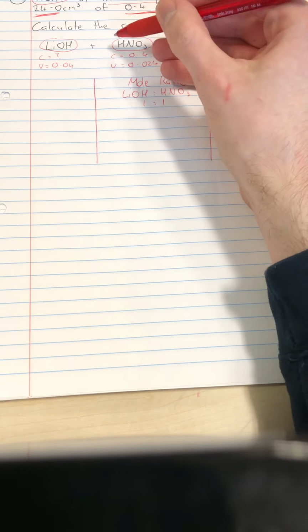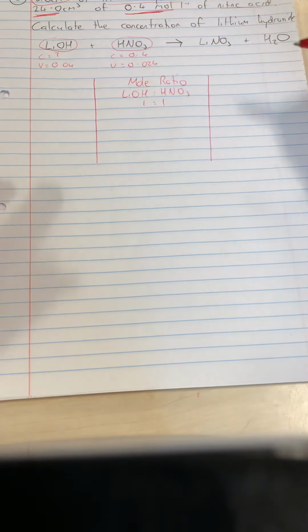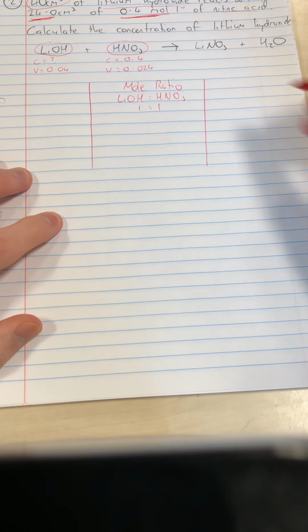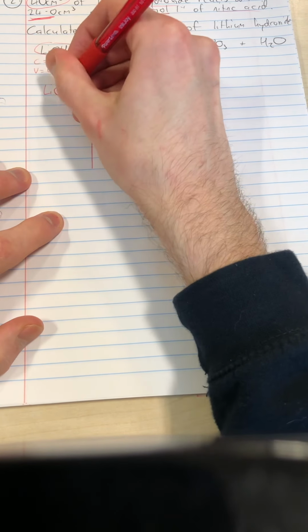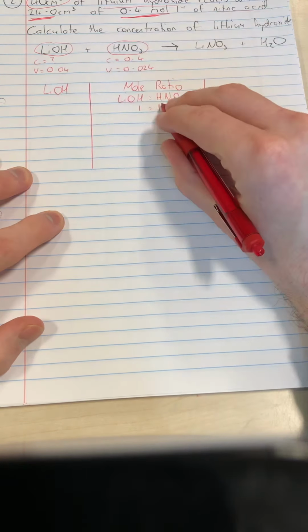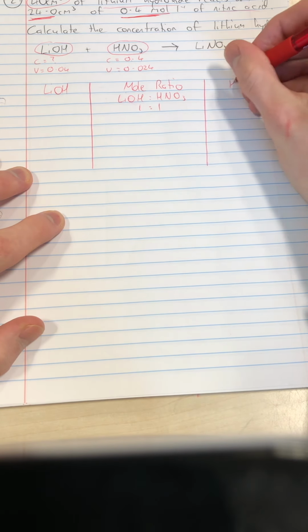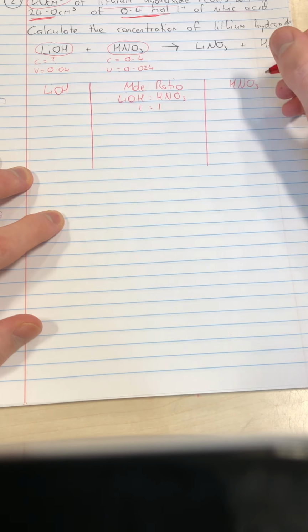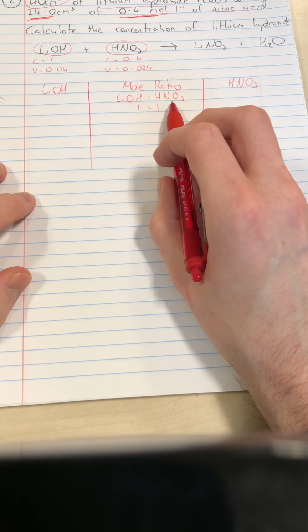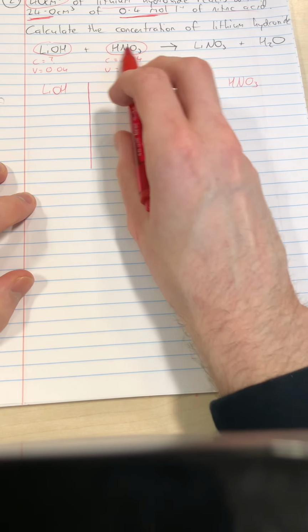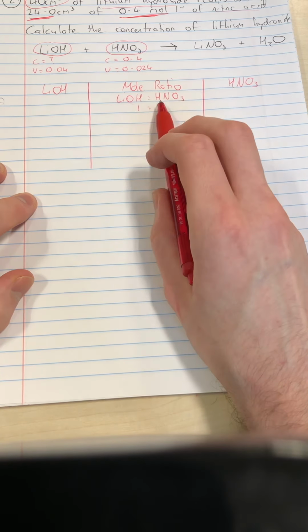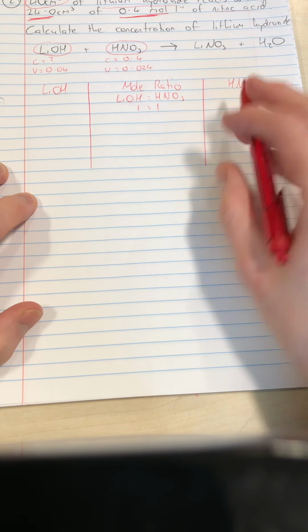And hopefully you can see that's a 1-to-1 mole ratio. Okay, because there's no numbers at the start. Now, what side do we start at? We've got LiOH on the left and then HNO3 on the right. Now, we should be starting with the side we know most about. If we look at lithium hydroxide and nitric acid, we know most about the nitric acid. So we start on the right side this time.